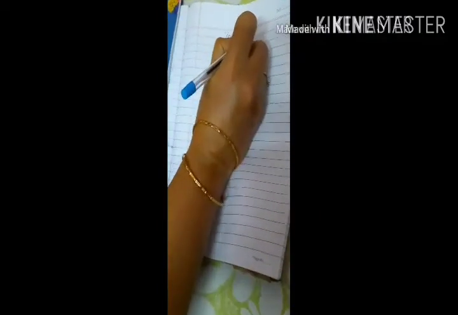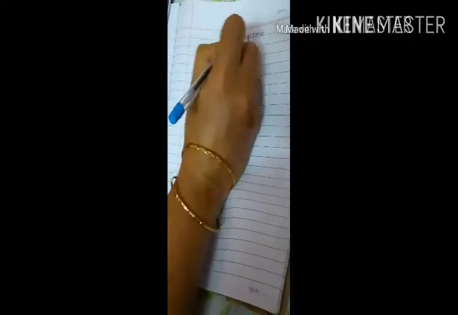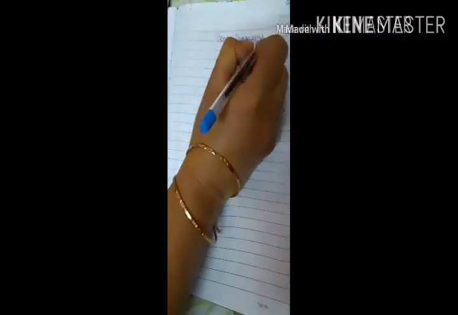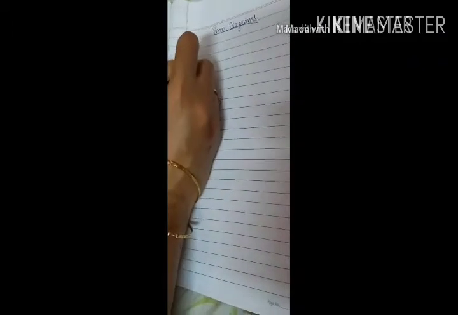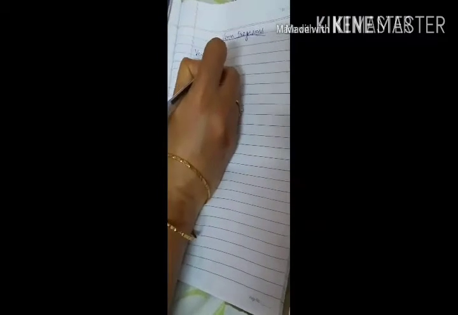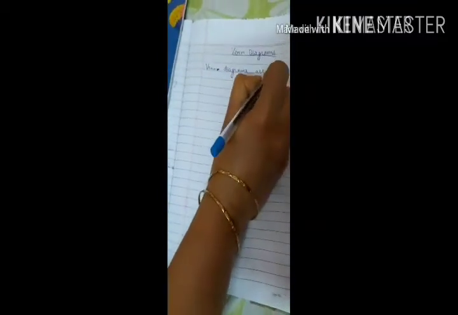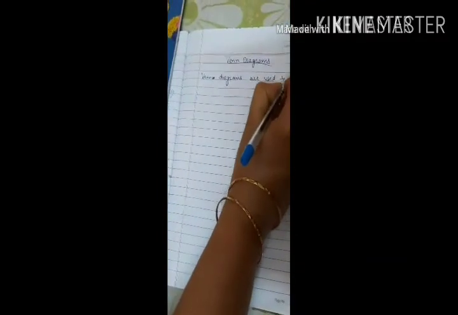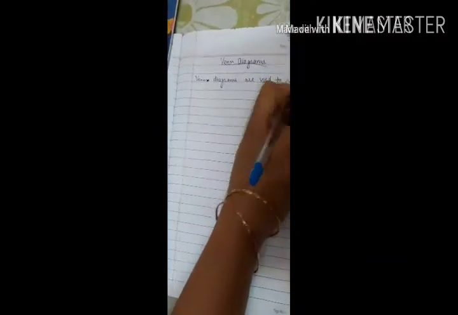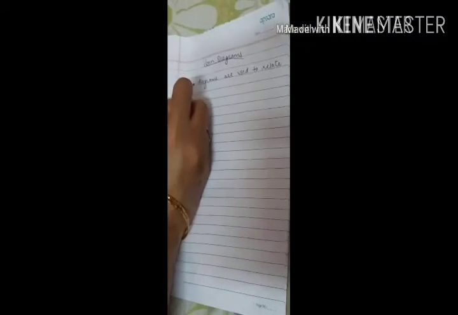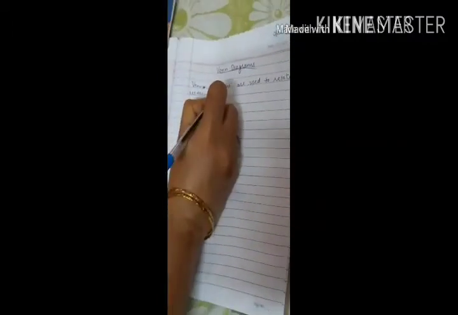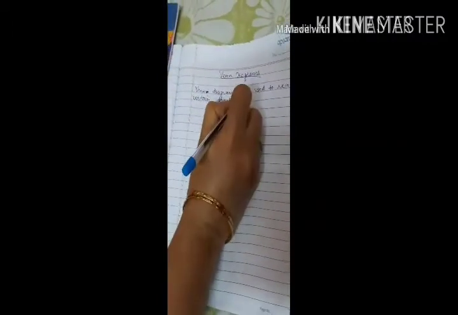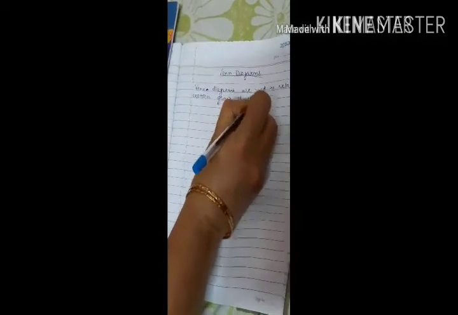Now, what do you mean by Venn diagrams? Venn diagrams are used to relate certain groups of items in a diagrammatic form.